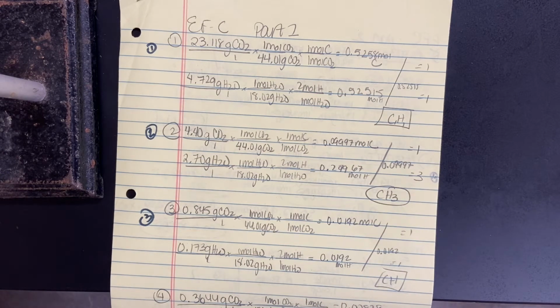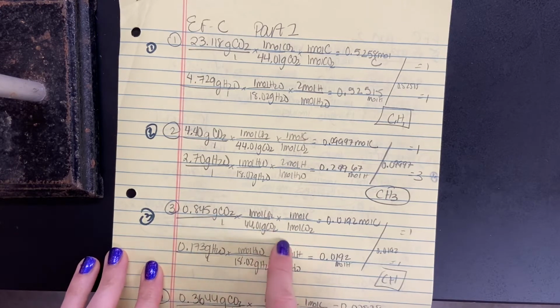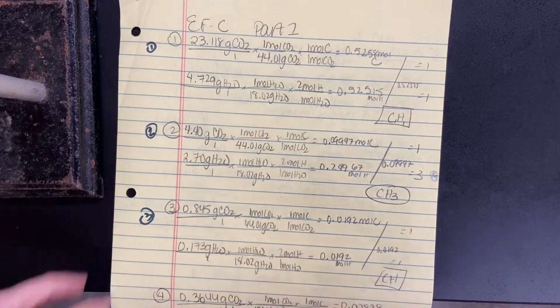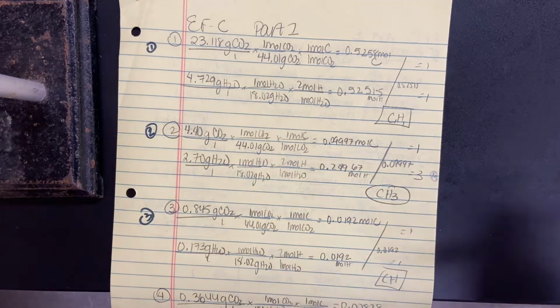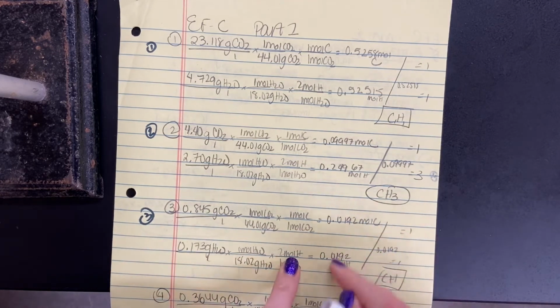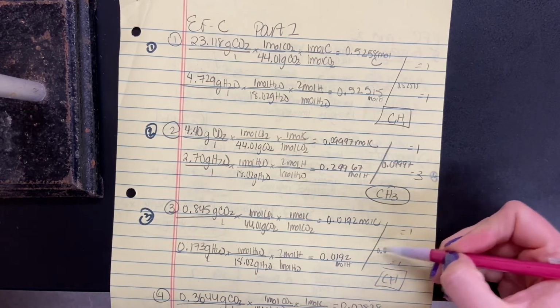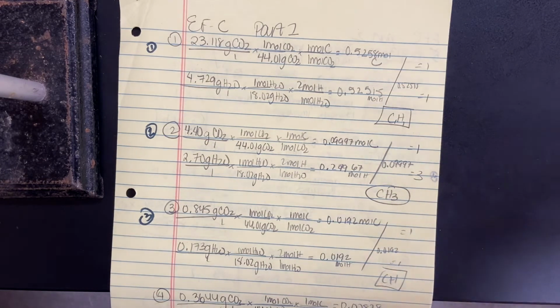Cool. Lastly, for question 3, again, rinse and repeat from the first 2. I have my grams of CO2 and water. I change it into moles of the chemicals I'm interested in, and I get these numbers. This one, I can eyeball. They're both pretty much the same number, so I must have a 1-to-1 ratio. But just in case I can't see that, or if I'm just looking for that extra reassurance, I can always divide by the smallest just to make sure it is a 1-to-1 ratio, and it totally is. Cool.